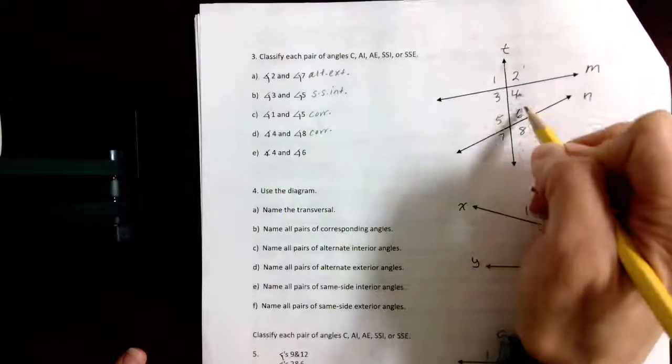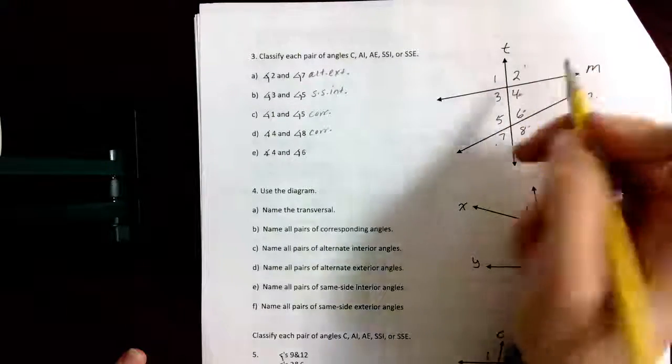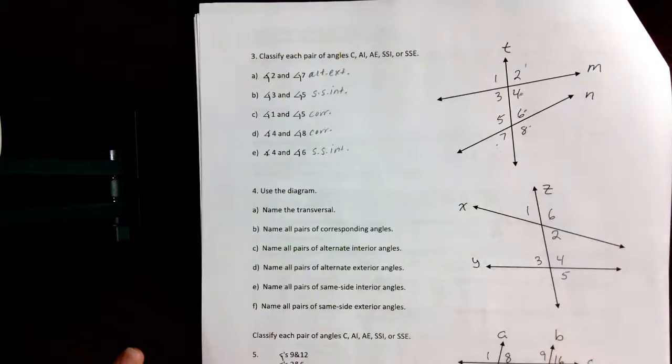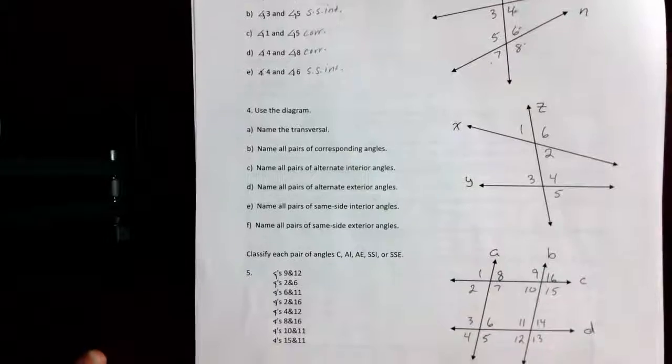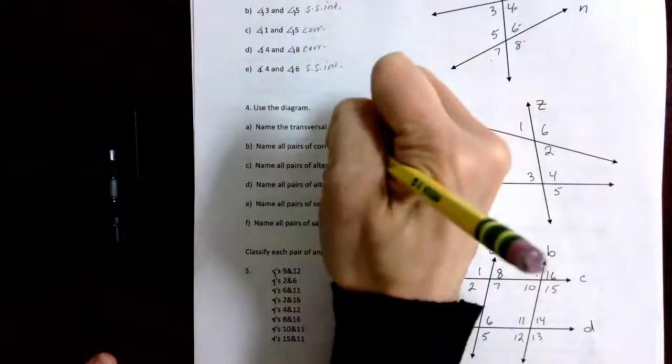Angle 4 and angle 6, they're both on the inside, so they're called interior angles. They're on the same side, so I call them same side interior. Okay, on the next diagram it says name the transversal. The transversal is the line that cuts through the other two, so our transversal is Z.